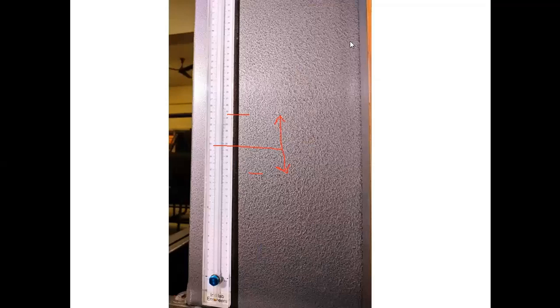Once you note that, the second reading is from the collecting tank. In the collecting tank, for a rise of 10 centimeter height, how much time is taken should be noted. That means, for the water to rise 10 centimeter through this scale, how much time is taken, noted with a stopwatch.